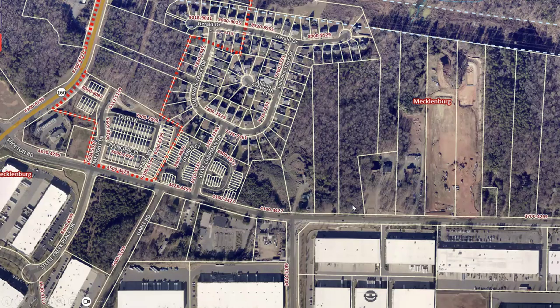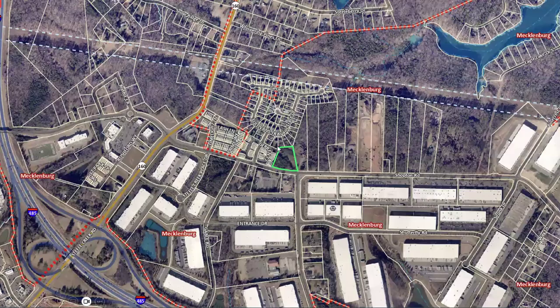Yeah, so let me jump. Our site is this green parcel outlined here beside the existing townhomes at Sullivan's Trace. Are you referring to the development farther down Shopton where they've been moving dirt? If you can see where I'm hovering my mouse? Yes, I was going towards the police station in that direction.